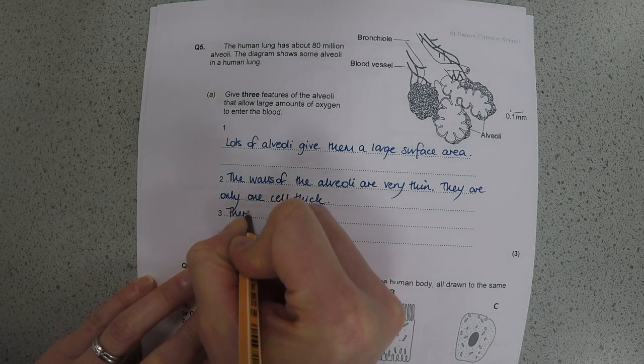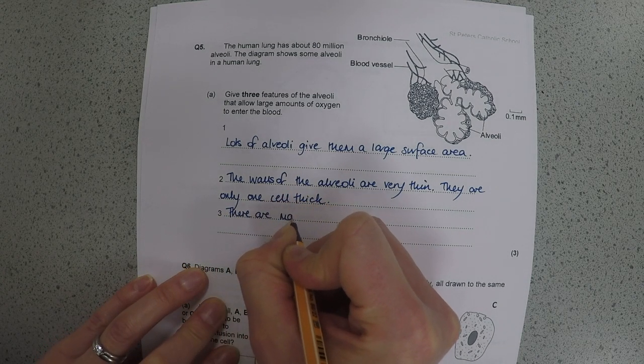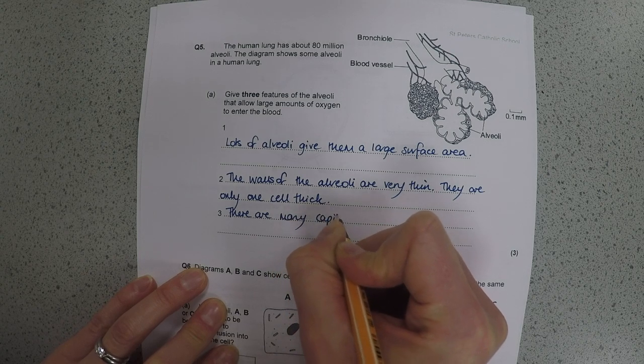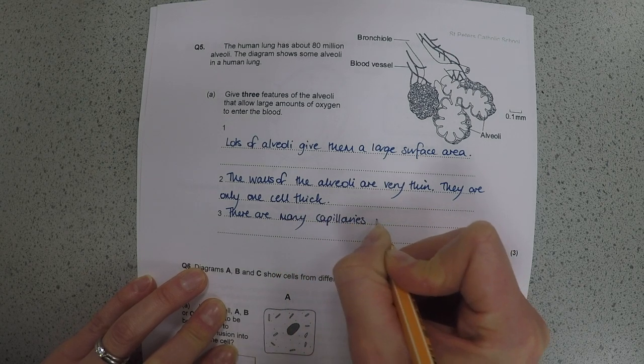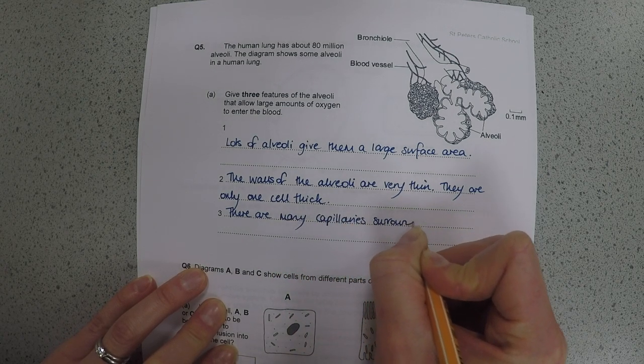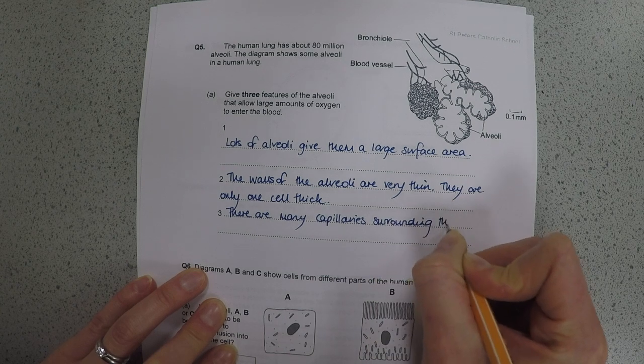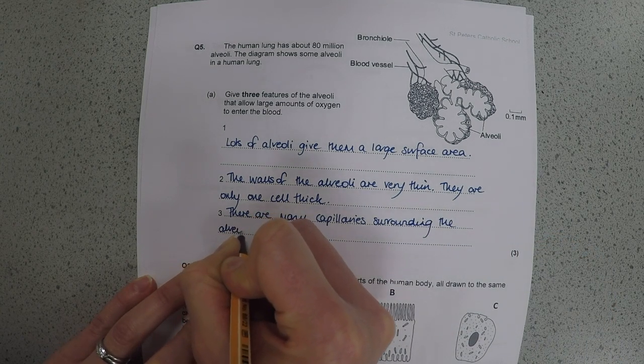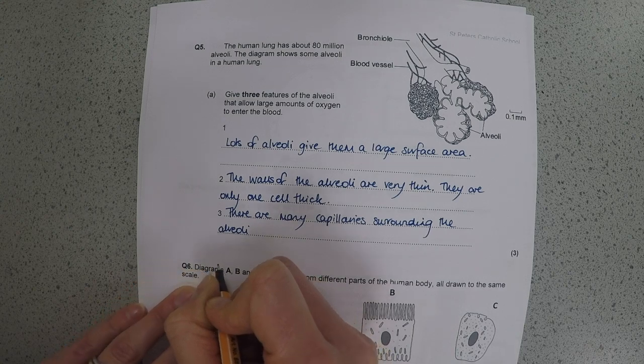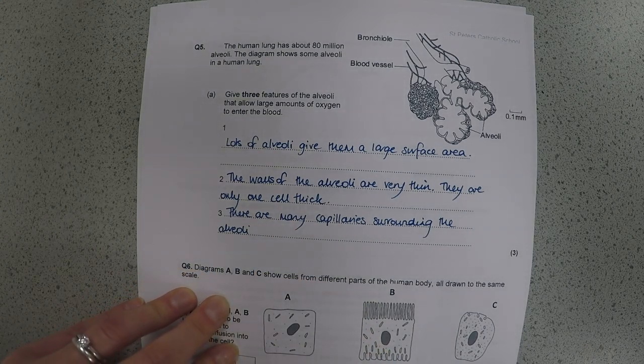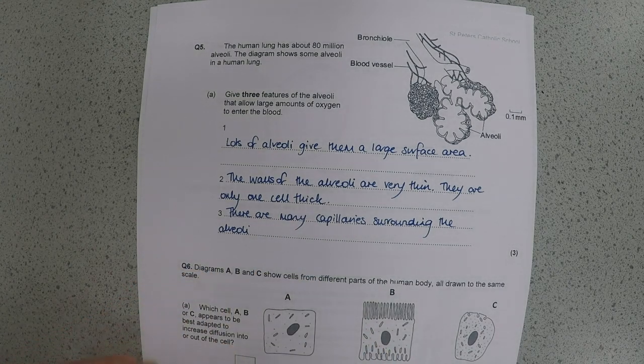So there are many capillaries surrounding the alveoli. And that's the end of that question.